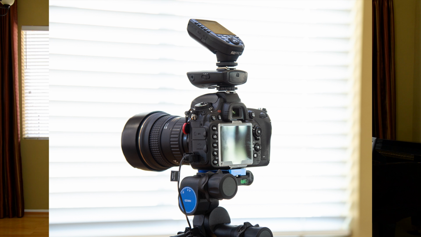Now there's a couple ways I could have done this. I could have left just the dumb trigger on here and used another cactus trigger underneath of here and held that in my hand or had that clipped to my belt. And that way I wouldn't have to touch the camera, I can use the commander. But this type of setup, it's so versatile. There's a couple things that I can do with it.